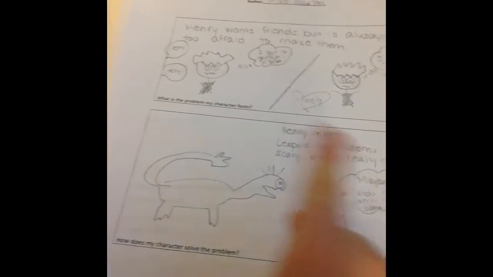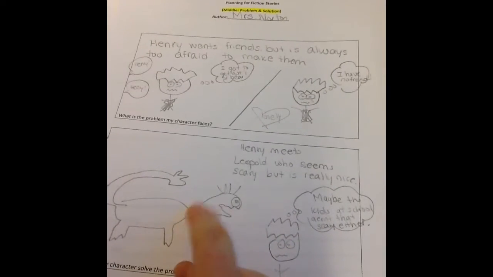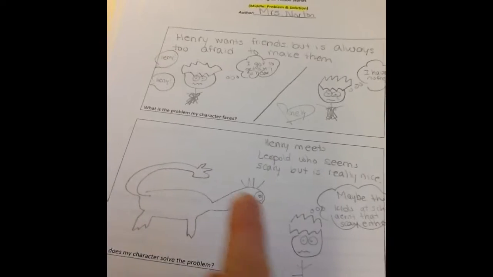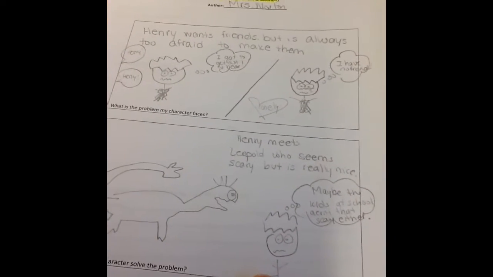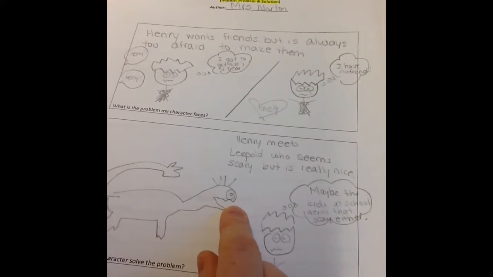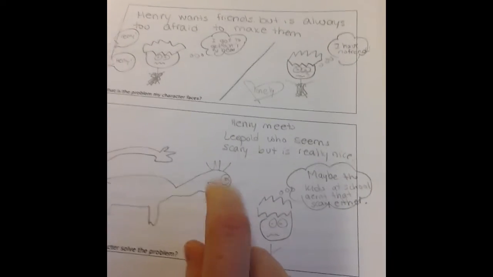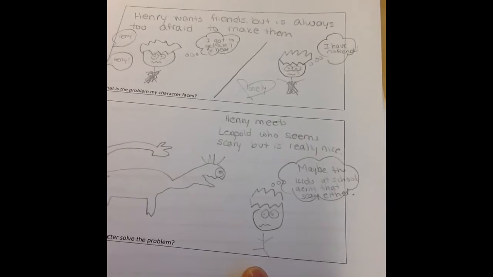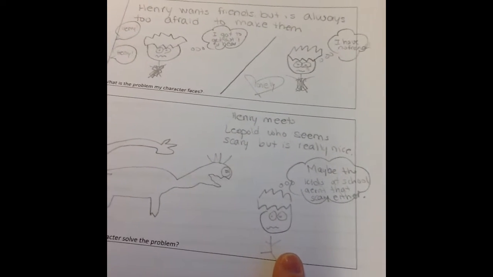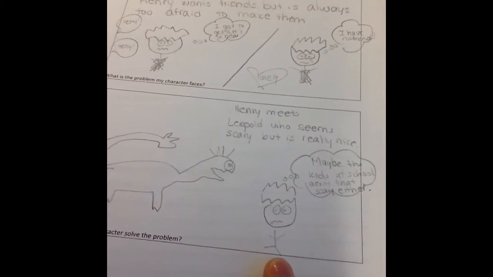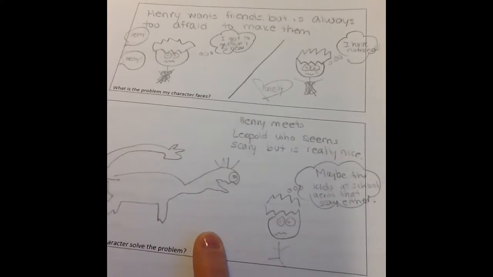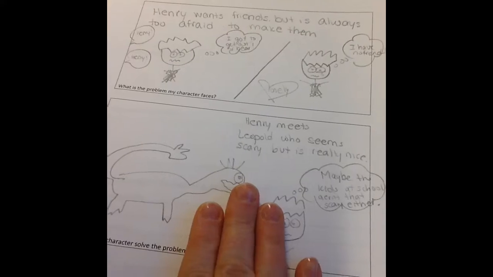And then the solution is when Leopold comes. Henry meets Leopold, who seems scary at first, but Leopold makes his way into Henry's life, and Henry learns that even though Leopold seems scary at the beginning, he's actually a very kind person. And that led him to believe, well, maybe the kids at school aren't so scary either. Maybe they just seem scary. But if I got to know them, if I was brave, then they would be nice, like Leopold is nice, and that's how the problem is solved in my story.